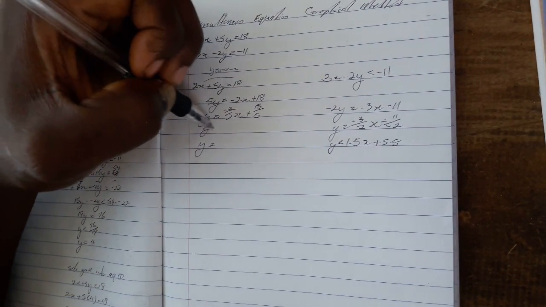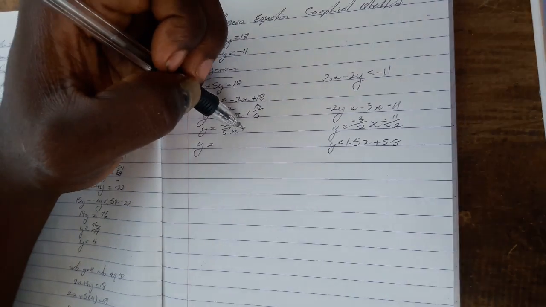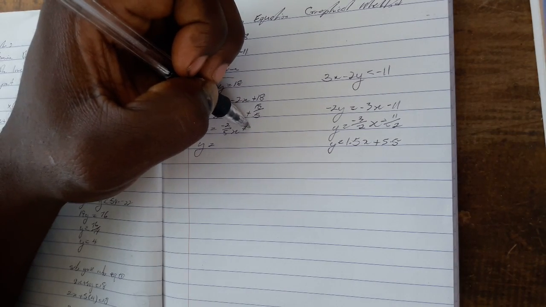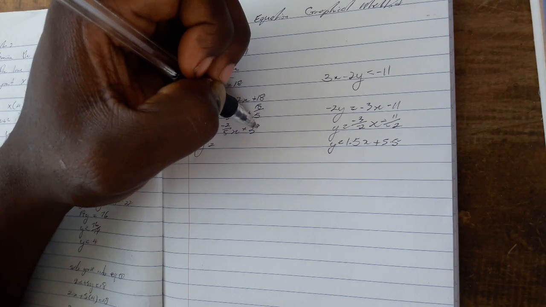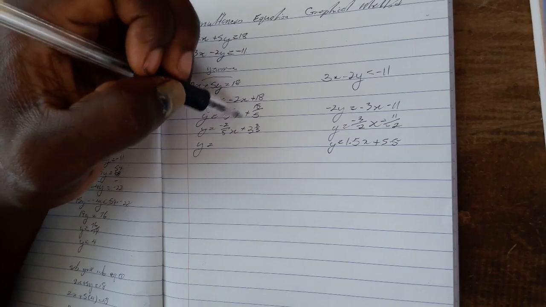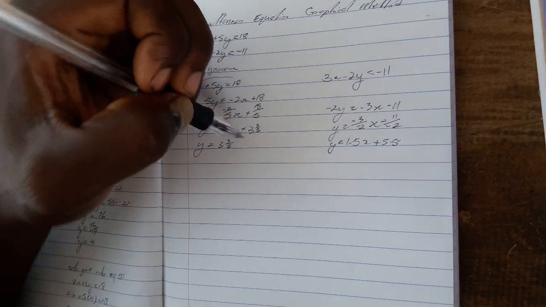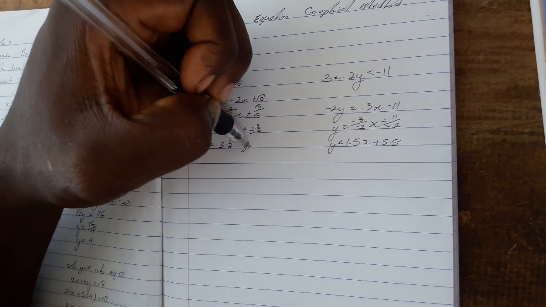This is y equals minus 2 over 5x plus 18 over 5. 18 divided by 5 is 3 and 3 over 5. So this first line will intercept the y-axis at 3 and 3 over 5. This is the y-intercept.